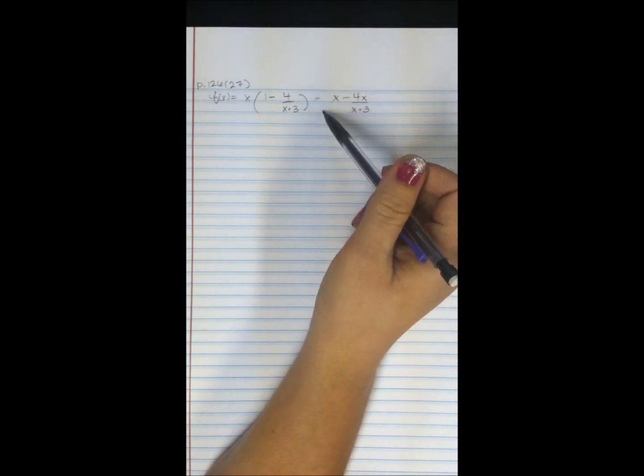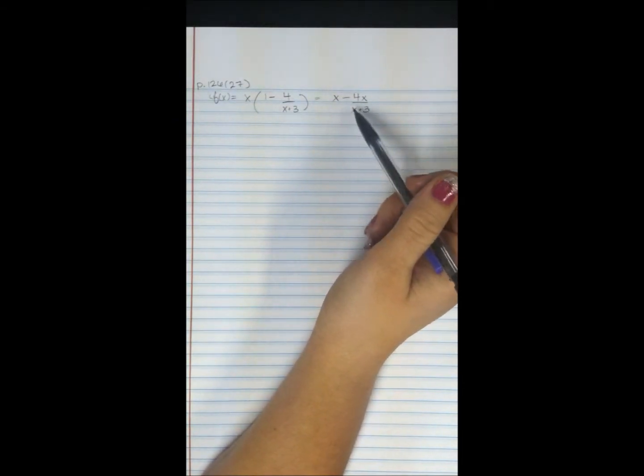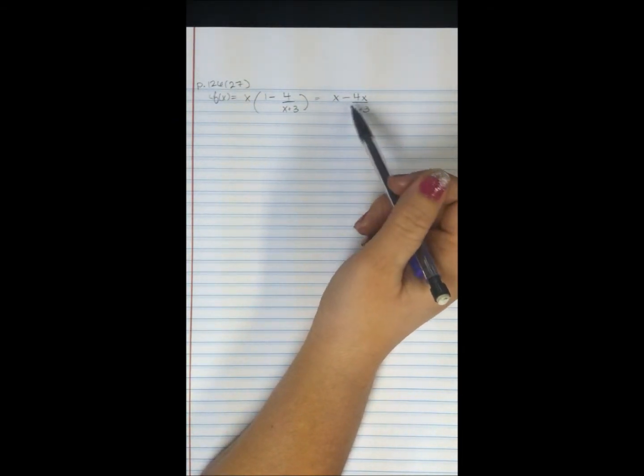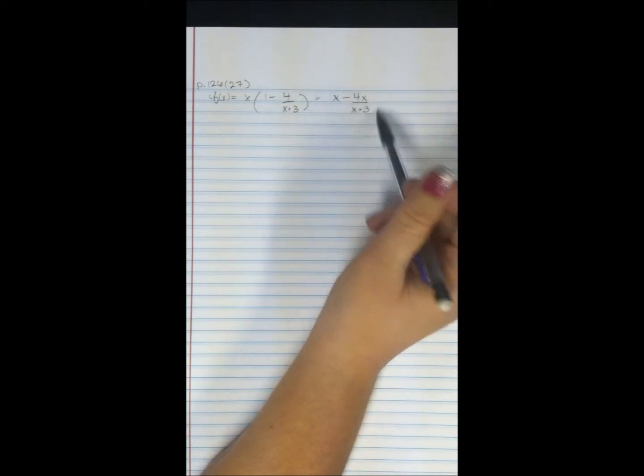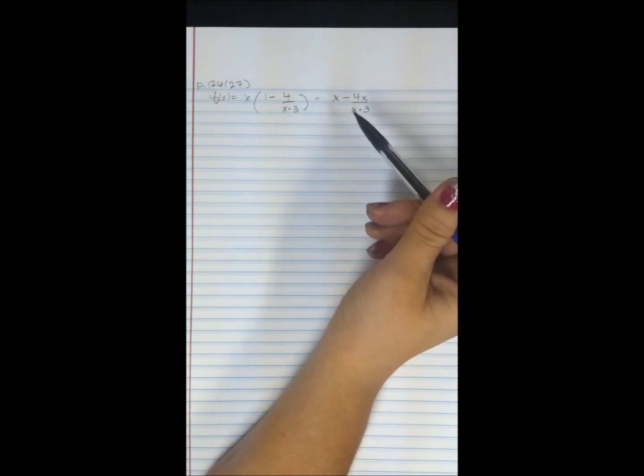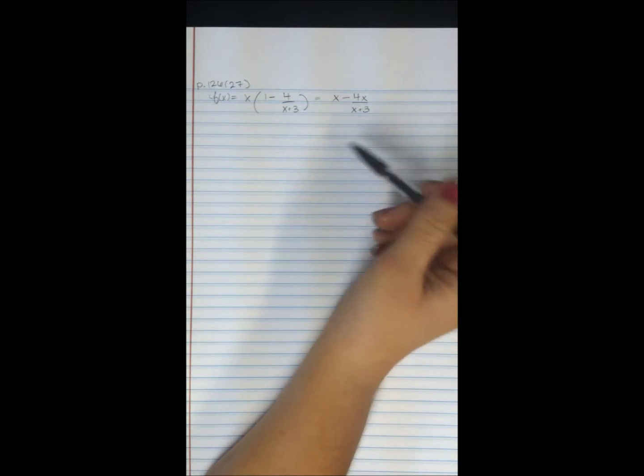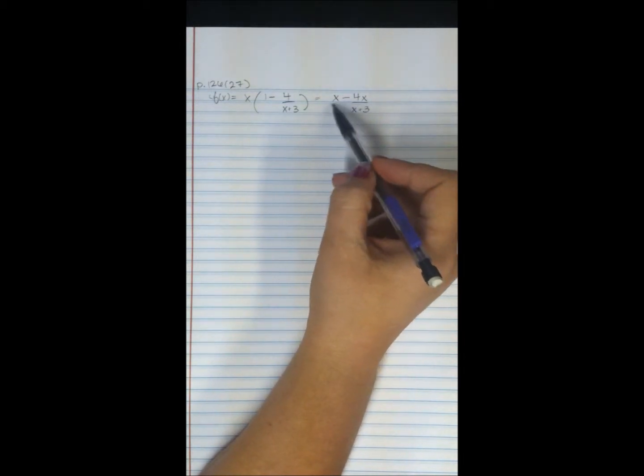To be honest with you, there are a couple ways I could go from here. If I wanted to find a common denominator right now, I could do that. And then I would be dealing with a similar problem to number 9, except I wouldn't have to deal with any fractions. So I could get a common denominator of x plus 3 for the whole thing.